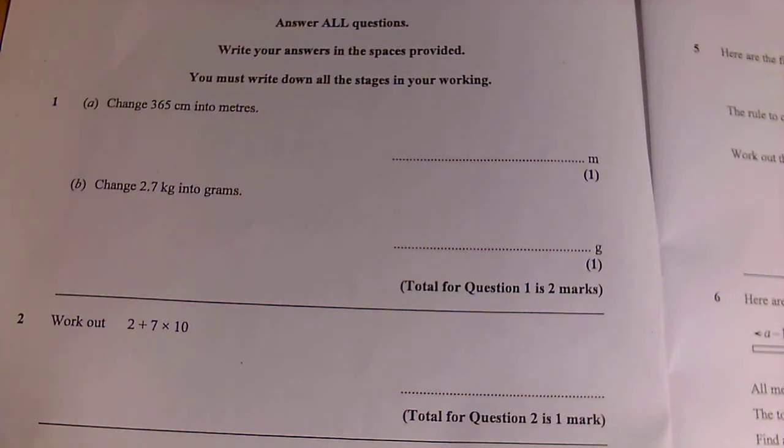November retake, foundation, paper 1, F. Question 1. Change 365 centimetres into metres.